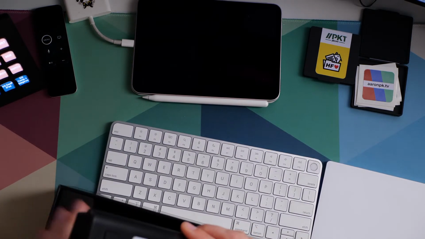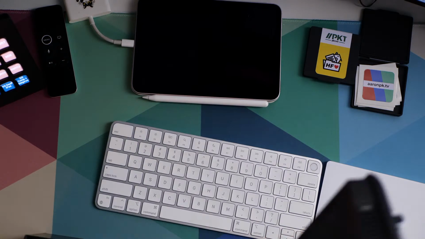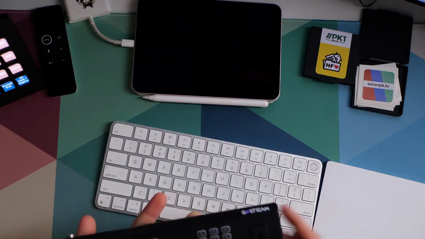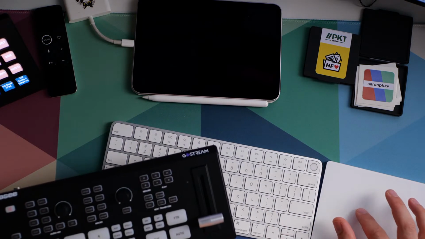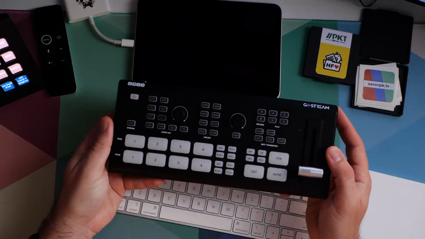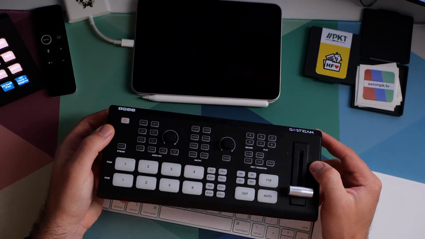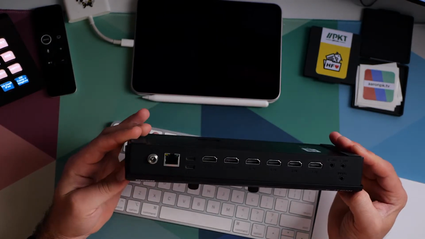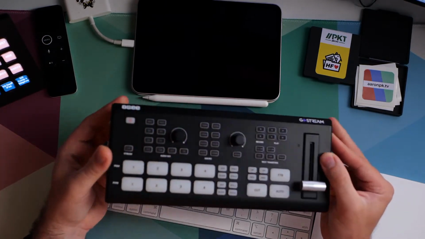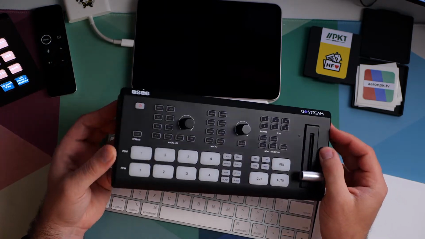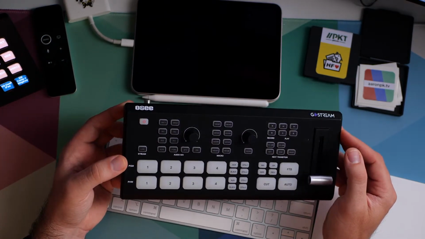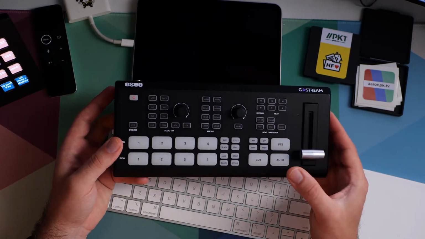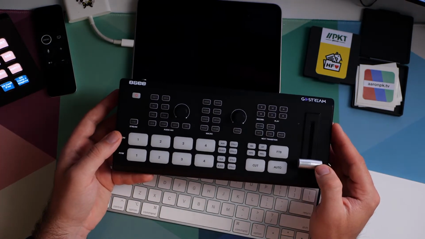As soon as I get my table back in order, I'll be able to actually properly test this out. So it is very reminiscent of an ATEM Mini in terms of the ports and layout. My first reaction is that I think they basically took all the feedback that everybody had about the ATEM Mini and fixed everything.